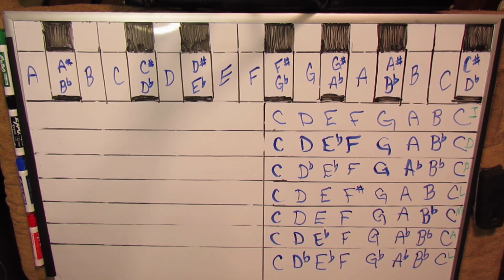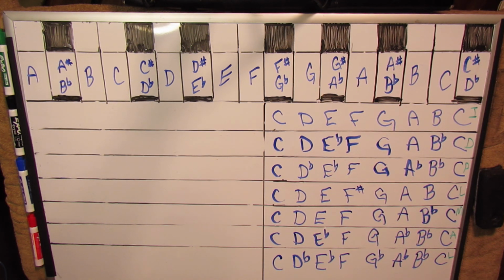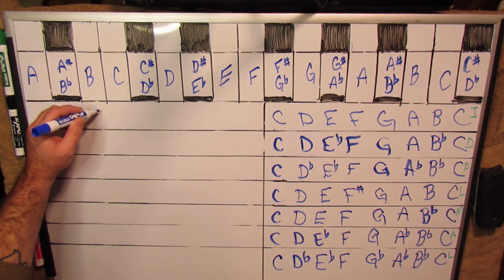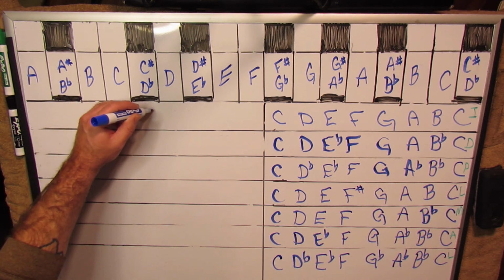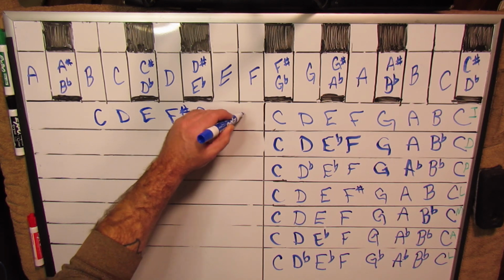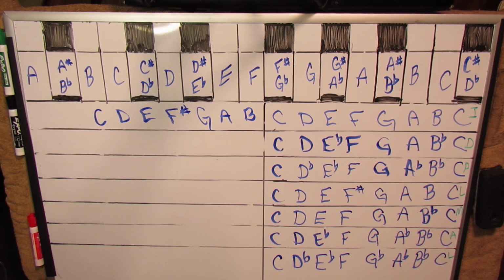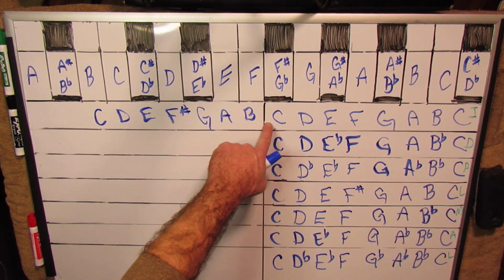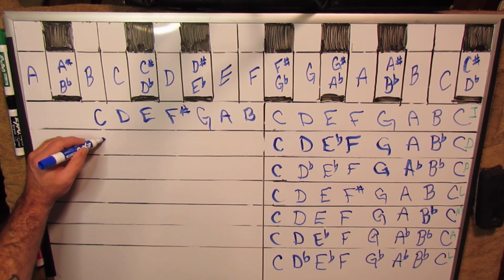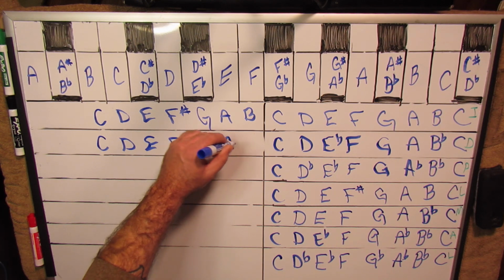Let's see if there are any sharps anywhere. Oh, and we have a sharp right here in Lydian. Since there are no other sharps there, let's put that one at the top. C, D, E, F sharp, G, A, B, and of course we know we loop back around to the octave. Who else has sharps? Nobody has sharps. So let's go ahead and write this one down. There's your Ionian. C, D, E, F, G, A, B.